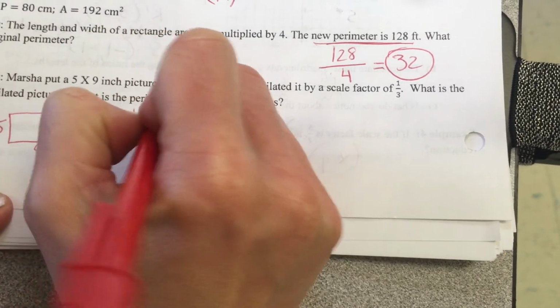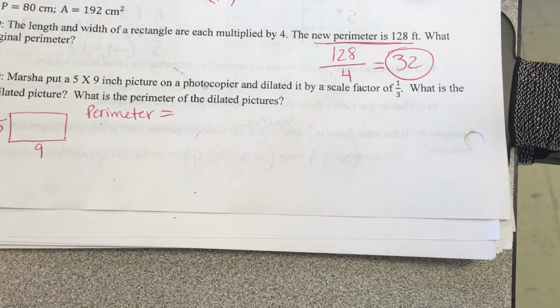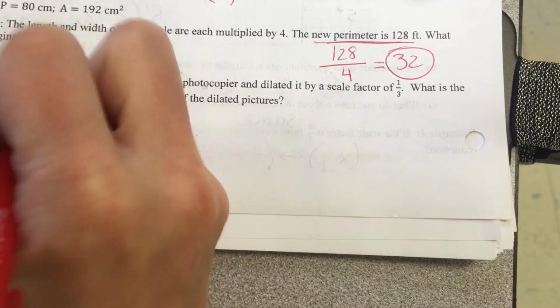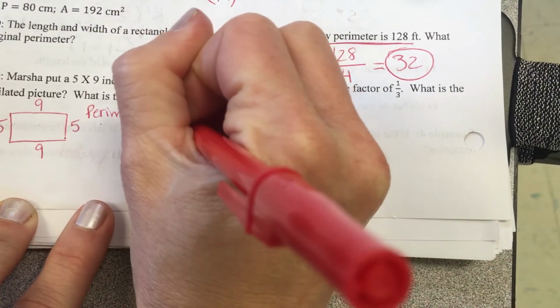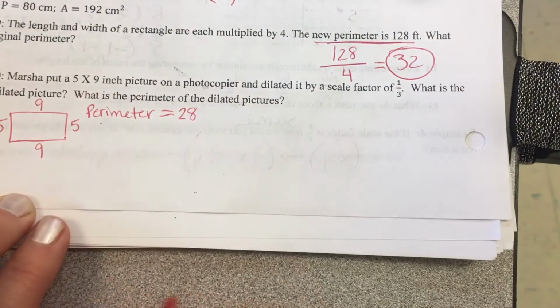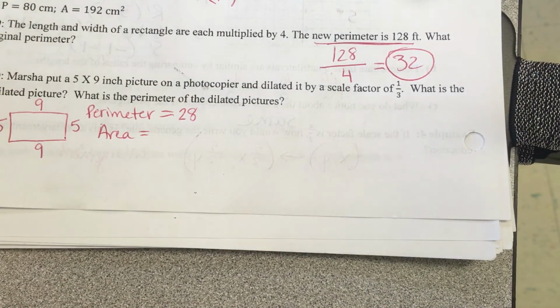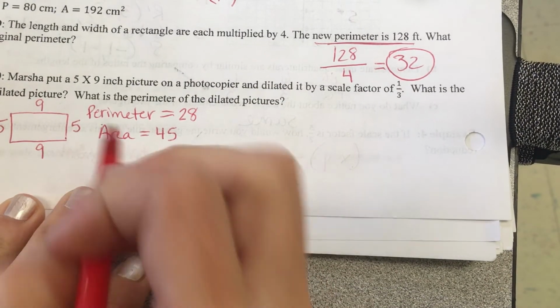What's the perimeter of her picture? 28. Because this is 5 and this is 9, so the perimeter is 28. You add all the sides. Perimeter means add all the sides. What about area? What's the area of the picture? 45. How do you get that? 5 times 9. Area you multiply.